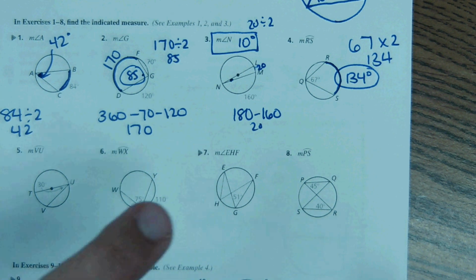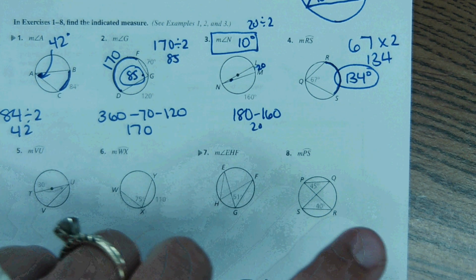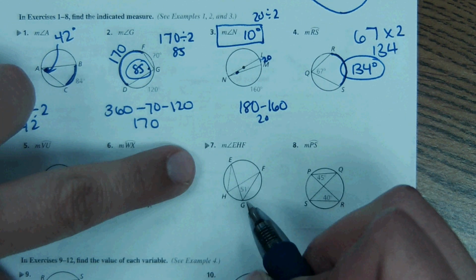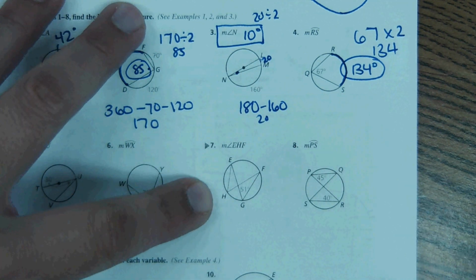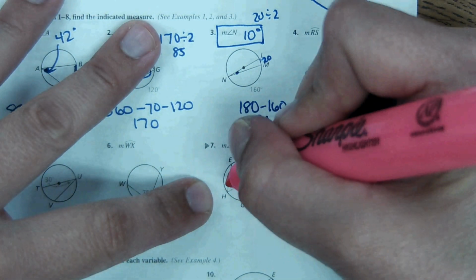Okay, I'm going to skip a couple here. We're going to go to 7 and 8. 7 and 8 are the ones where you have inscribed angles with the same intercepted arc.